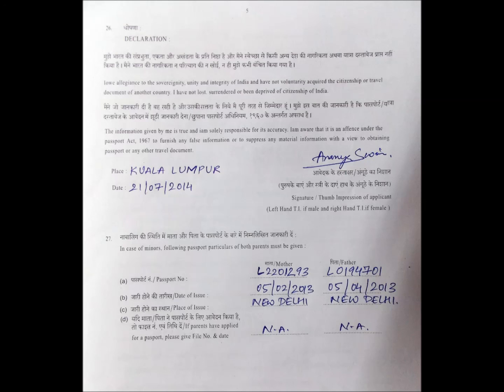Here in point A, you have to indicate the passport numbers of your mother and father. In the first column, you have to mention your mother's passport number, whereas in the second column, you have to write your father's passport number. In points B and C, you have to mention the date of issue and place of issue of the passport accordingly.